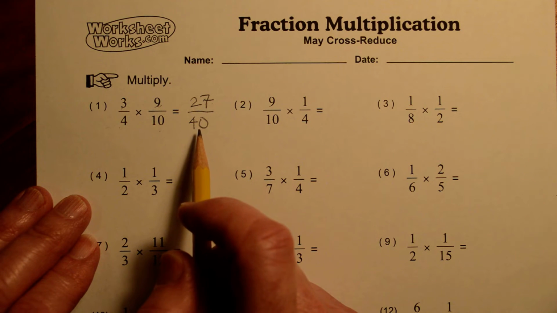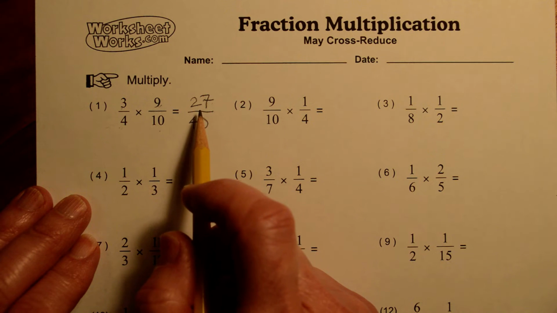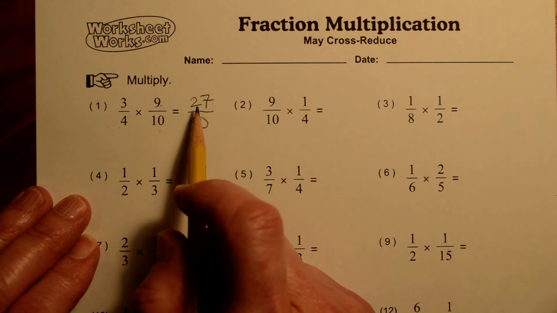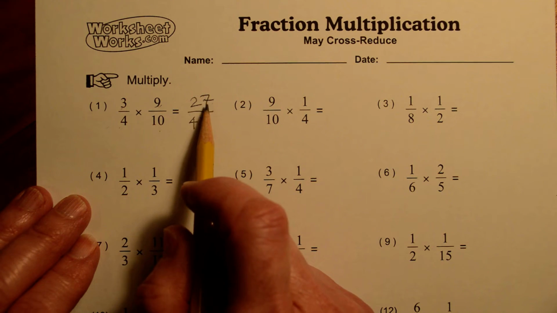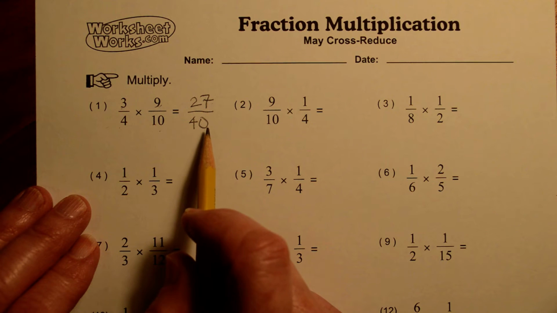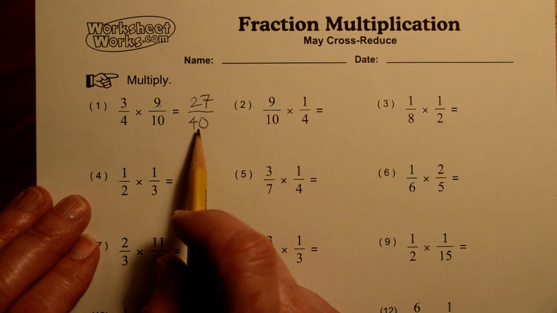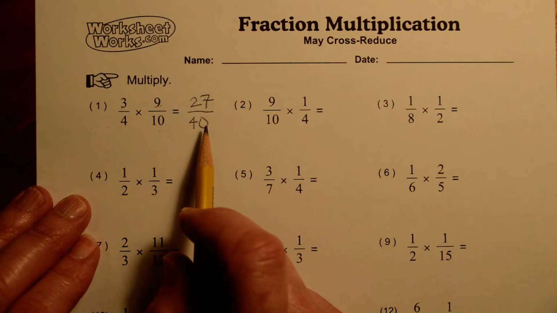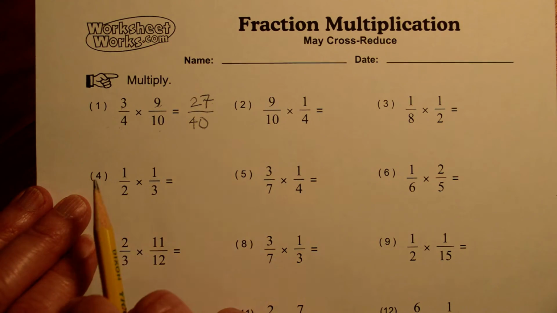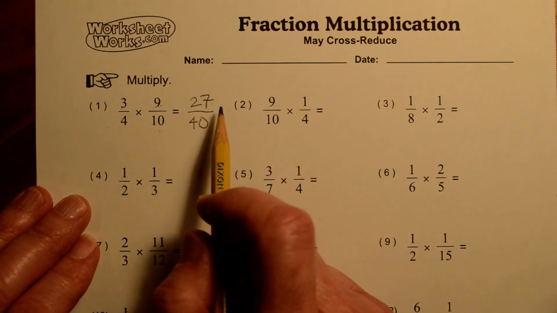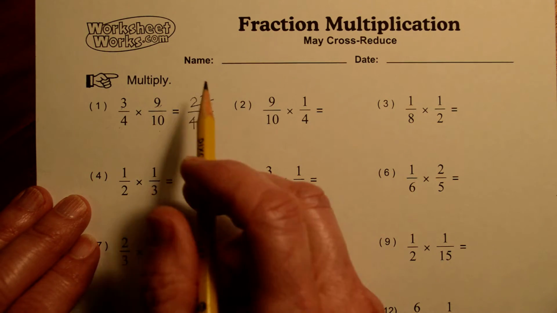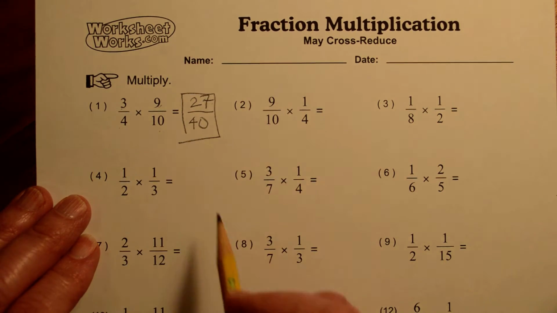No for 7. I honestly forget the rule for 7. I just know that 7 times 4 is 28, so 27 is not good, and 7 times 6 is 42, so 40 is not good. We could keep going doing this, but hopefully you'll realize that there's nothing that they share in common. All right, so this is our reduced answer.